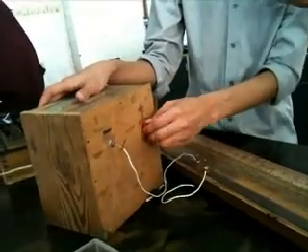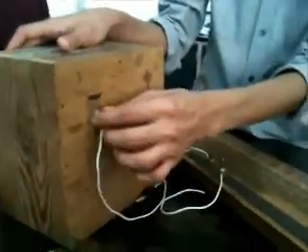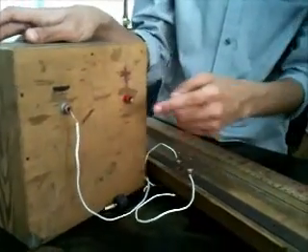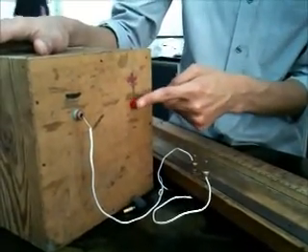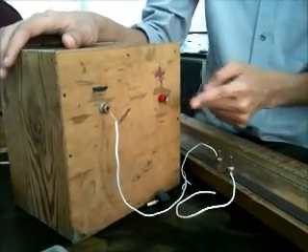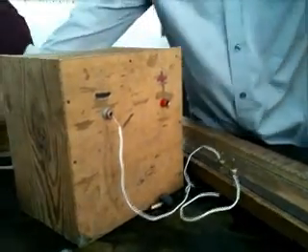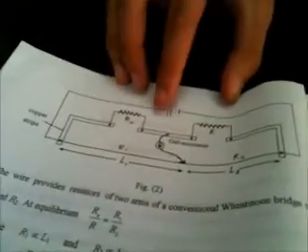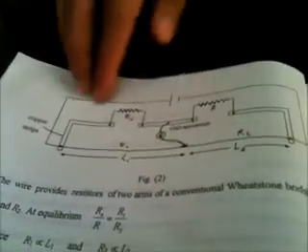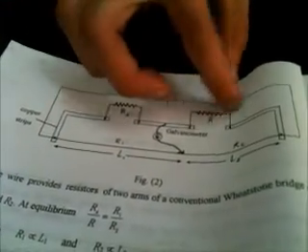For the red, this is the positive. The black is the negative point. So positive must go to the R1. Okay, you can see right here. Positive must go to the R1, and negative must go to the R2.